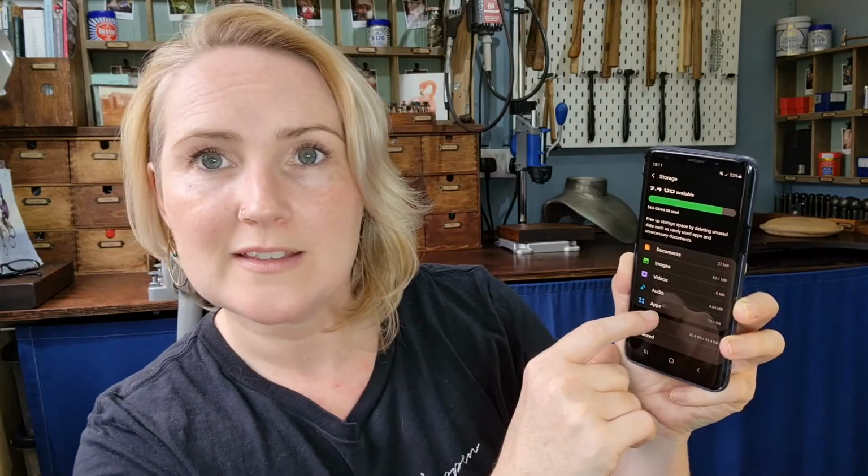Quite often the thing that takes up all the space is apps. The reason mine isn't is because this is my old phone. I just use it for film and photography now, so there are very few apps on this. But if I click on there, it will bring up the apps that I have, and again I could delete any that I'm not using or that are taking up space that I don't need. So it's definitely worth having an explore of your phone and having a little look at that.